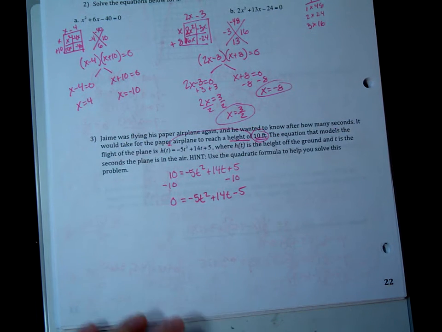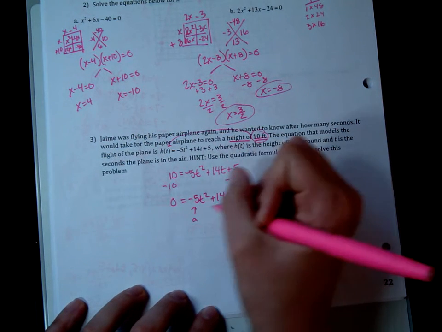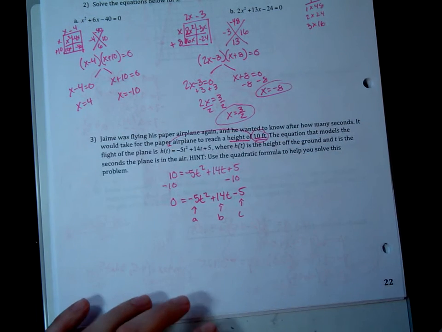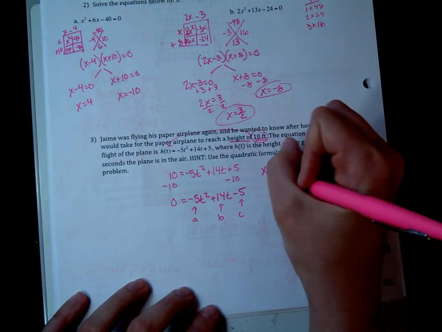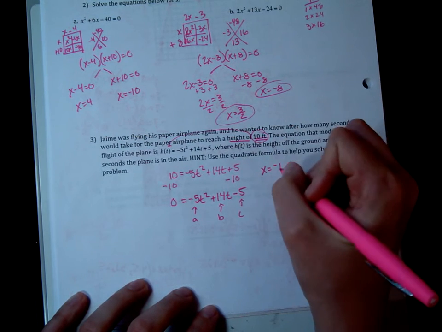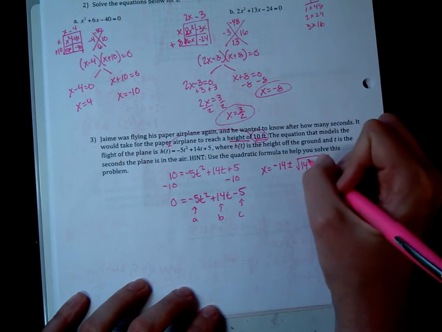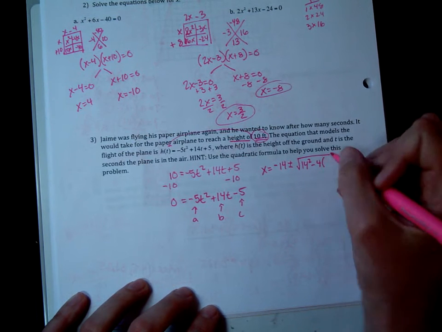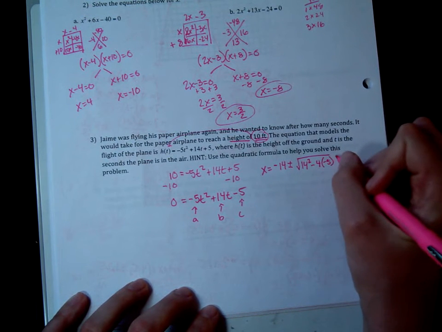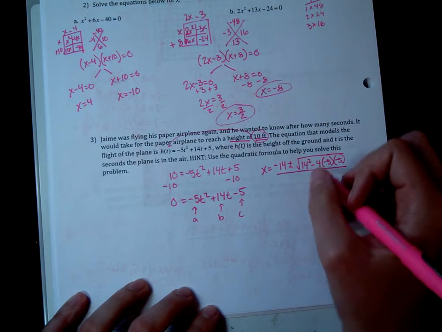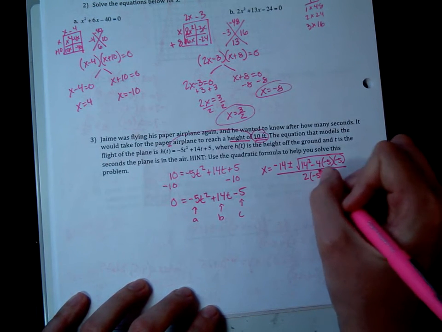So now to use the quadratic formula, I know this is a, there's b, and that's c. So x equals negative b, which is negative 14, plus or minus the square root of 14 squared minus 4 times a, negative 5, times c, negative 5, all divided by 2 times negative 5.